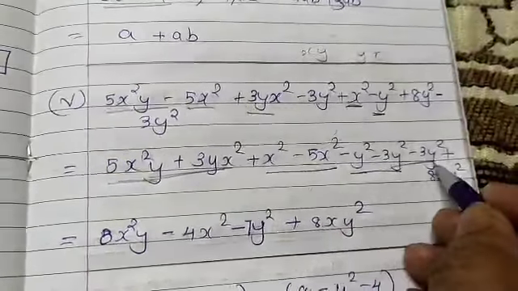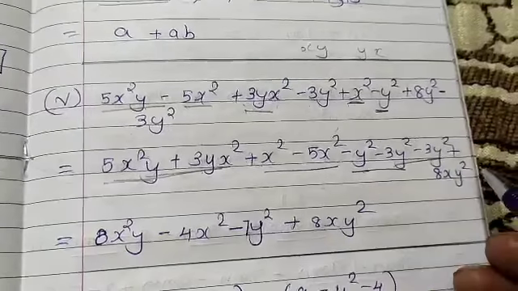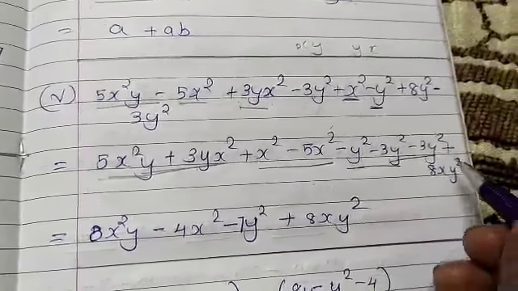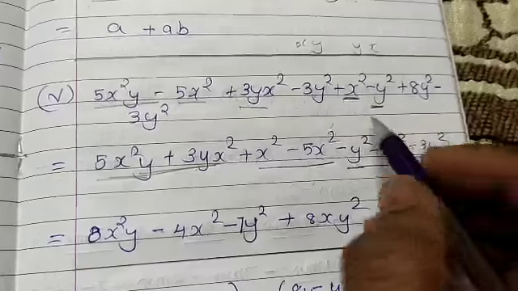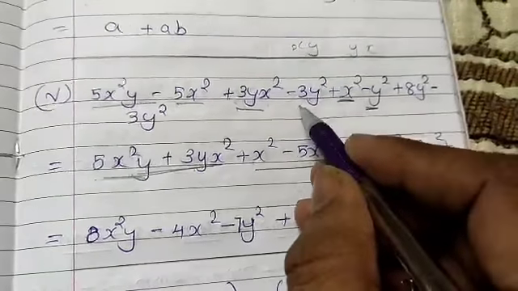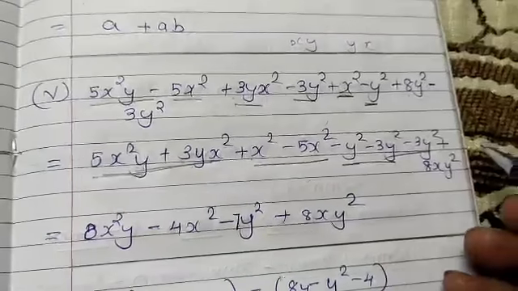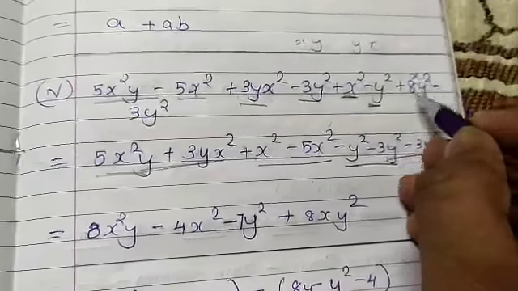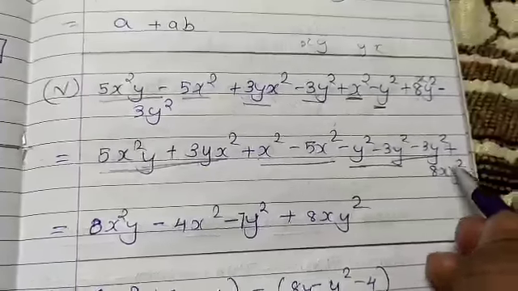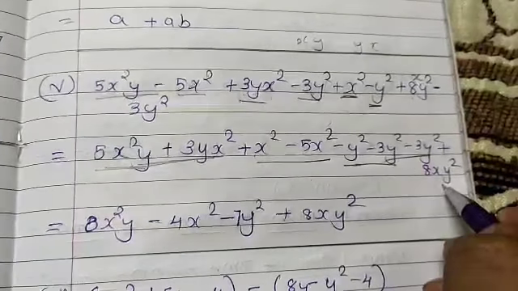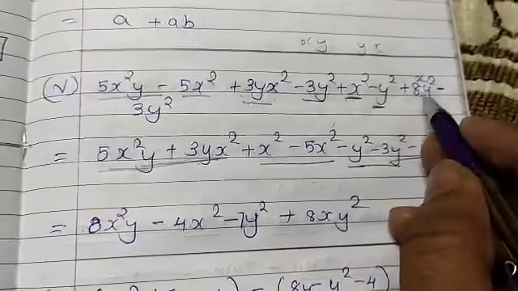So write it over here. Then what is left at the end is 8xy square. It has no other pair, no like term, so write it down as it is.